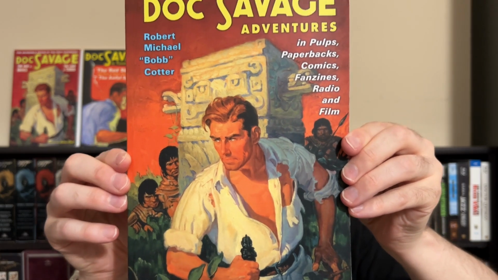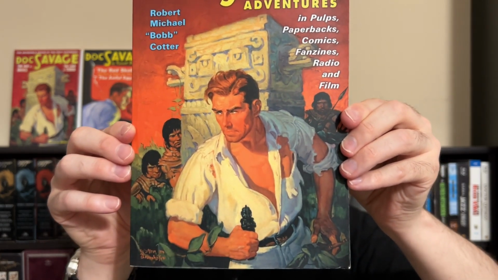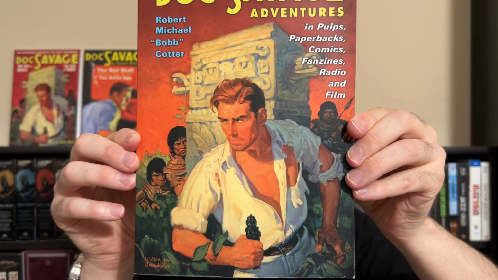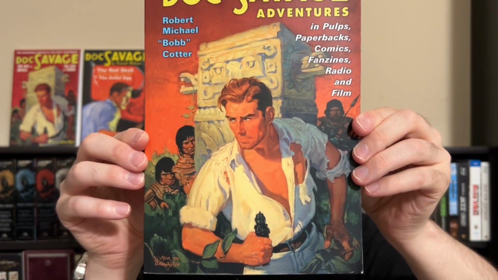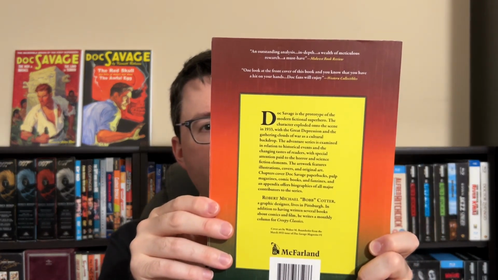Of course, this is reproducing the iconic artwork from Doc Savage #1, where Doc has his iconic ripped shirt, as he always does. And of course, this is where he's going after the treasure that his father has left him that will fund all of his adventures. Now, this volume does look slim, but that's actually quite deceptive. So don't be fooled that you're not going to get your money's worth.